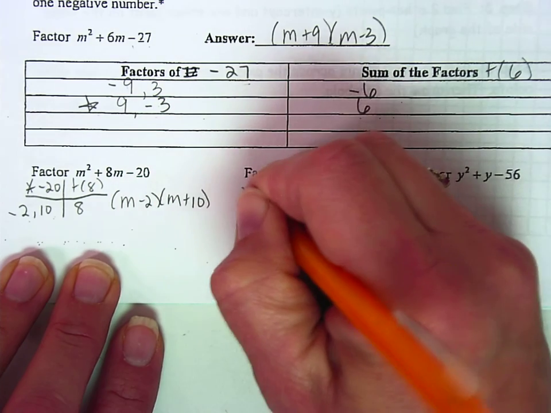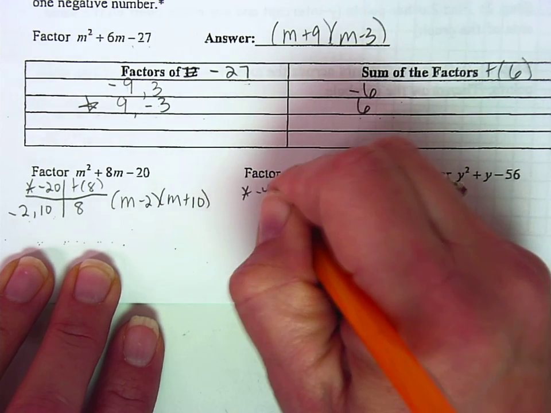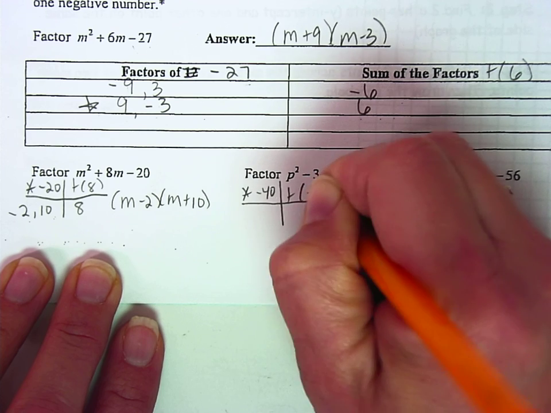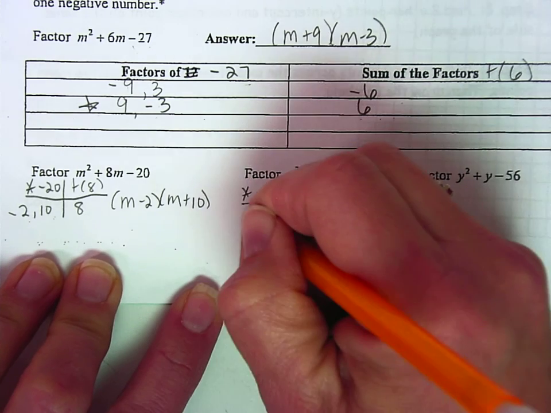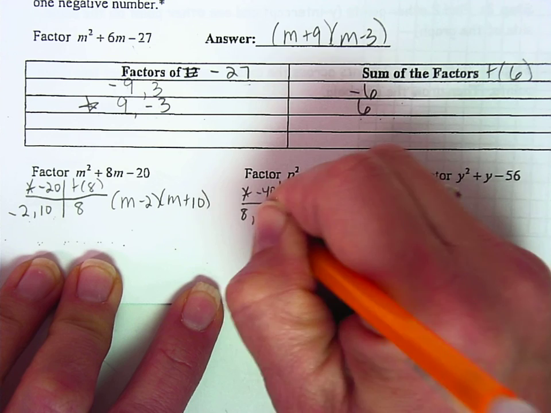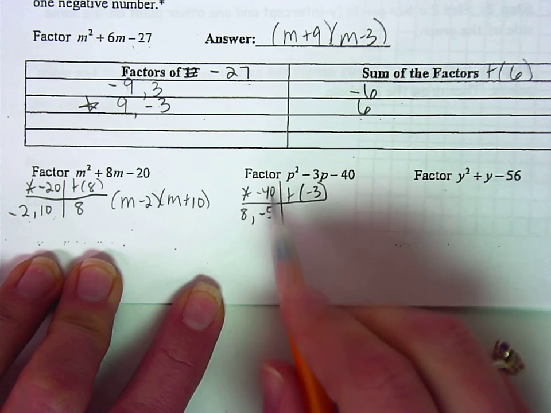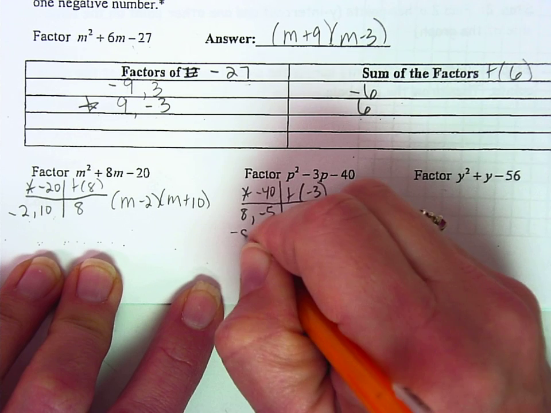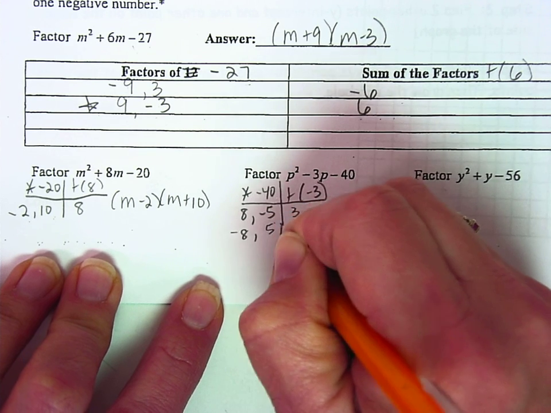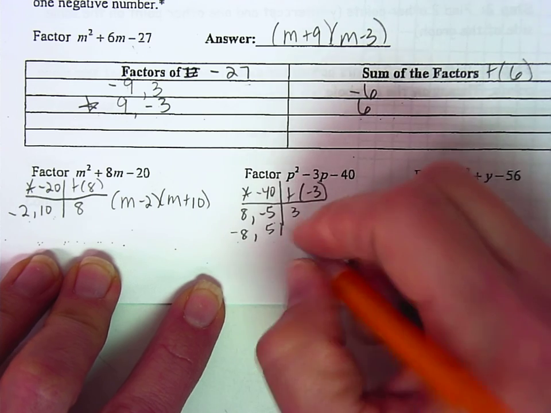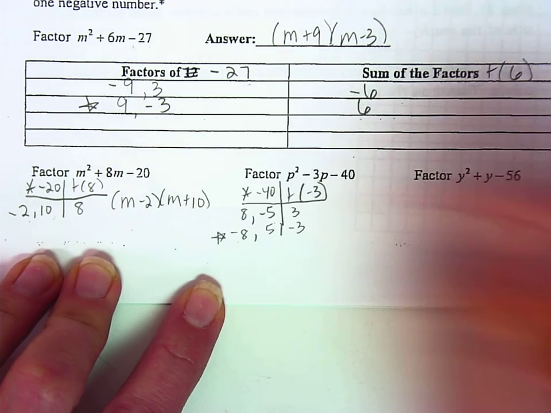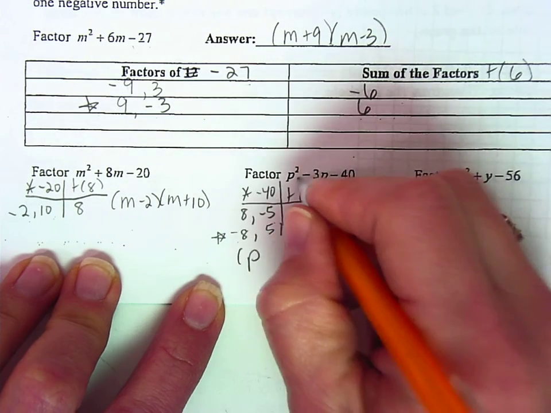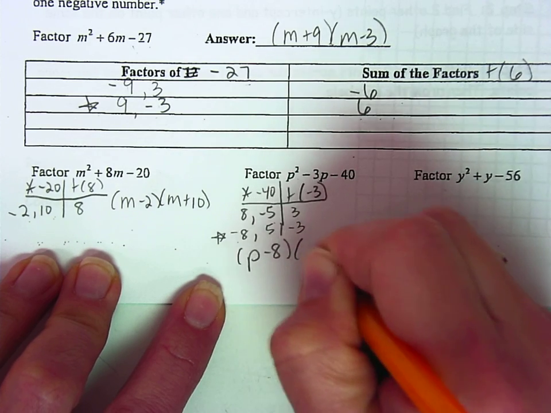For the next one, multiplying to give me negative 40, but adding to give me negative 3. So let's see, 8 times negative 5, let's try. 8 times negative 5 is negative 40, but 8 plus negative 5 is positive 3. So let me flip around that negative sign. Negative 8 times 5 is negative 40. Negative 8 plus 5 is negative 3. There's our winner. So they chose p, so p minus 8 times p plus 5.